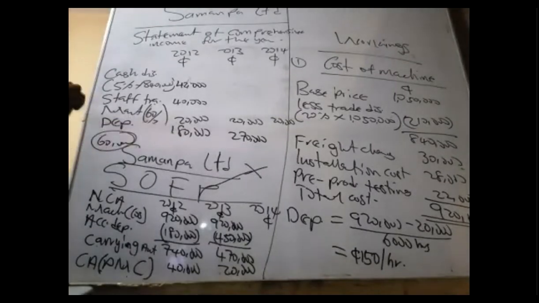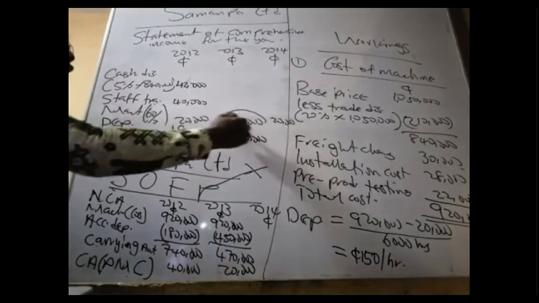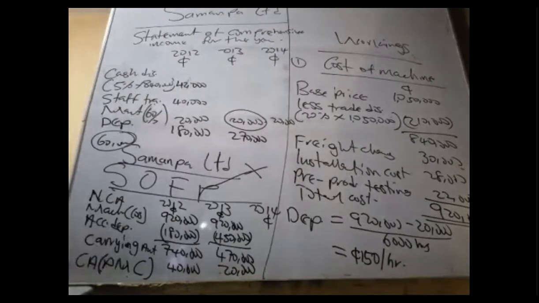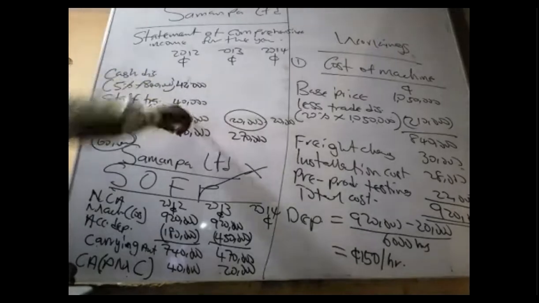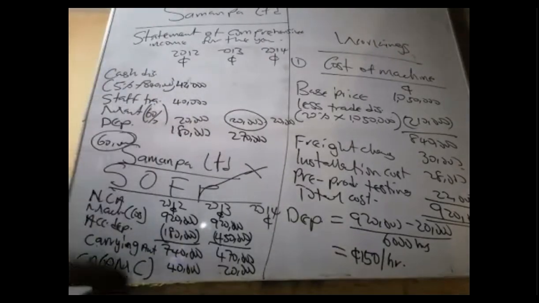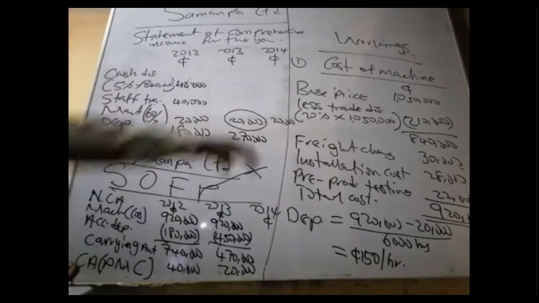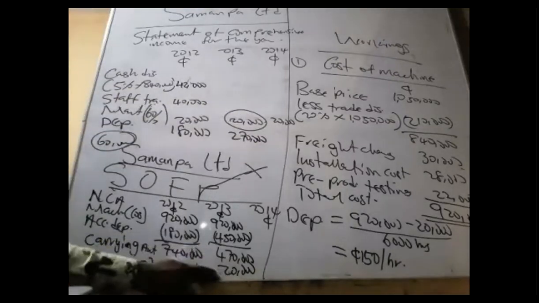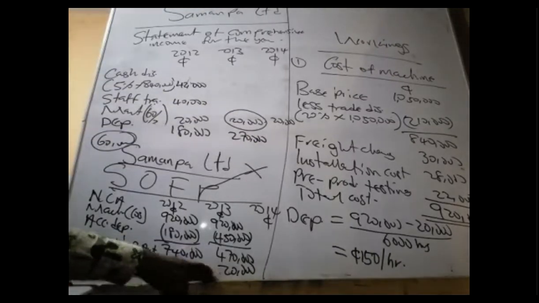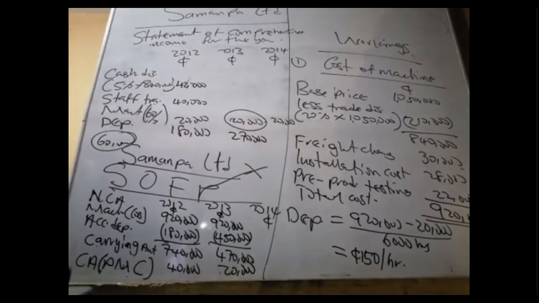So 20 out of 60 leaves 40. At the end of the second year, I have consumed 20 plus 20, making 40,000. I paid 60,000 already, so I'm still left with 20,000, which is a current asset because it's a prepaid expense.